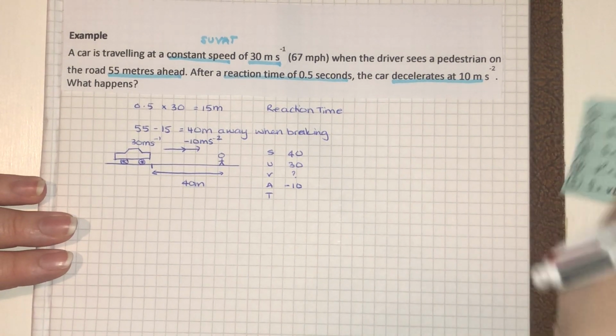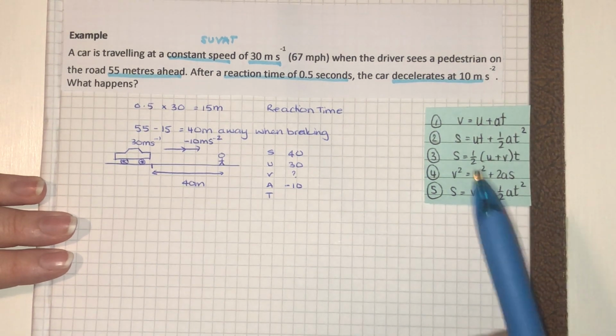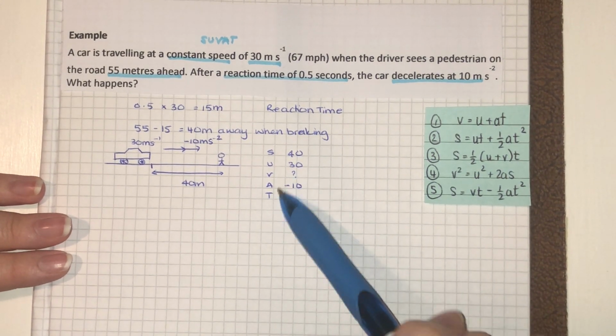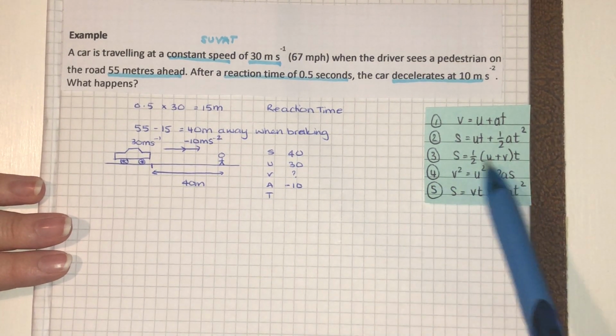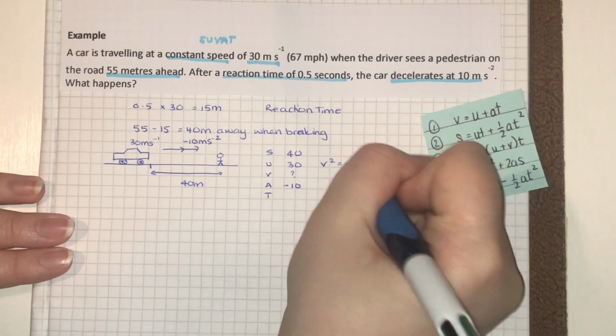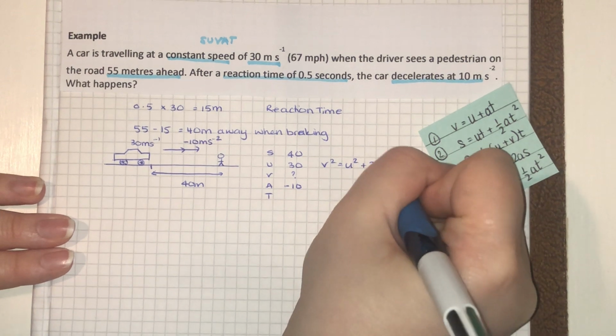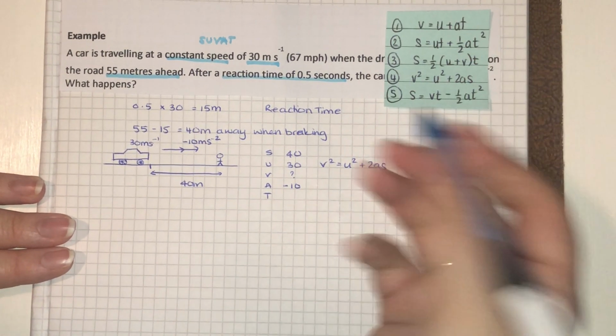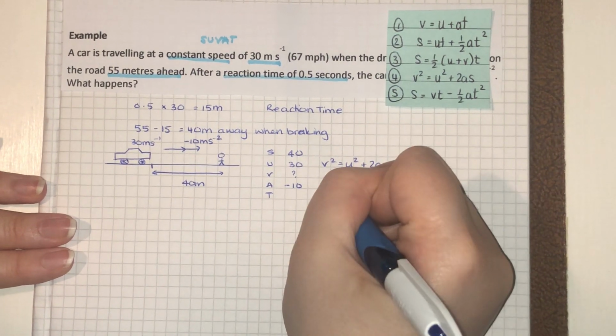So back to our equation. So we've got the S, the U, the V and the A. So that means I'm going to be using number 4. Okay. So V is what we're looking for.